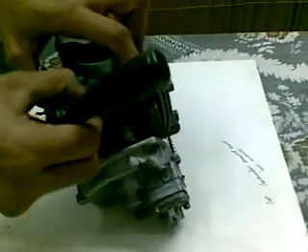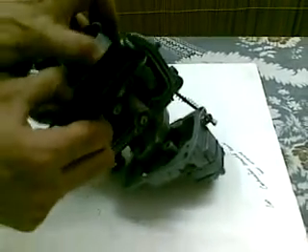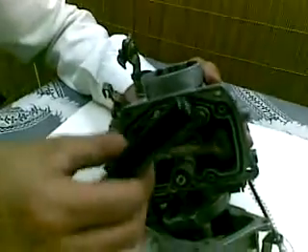Okay. And the second thing, now I am going to explain to you the function of these floats. These are basically the two floats which control the level. So I am trying to open it so you can better understand this. These are basically the floats.